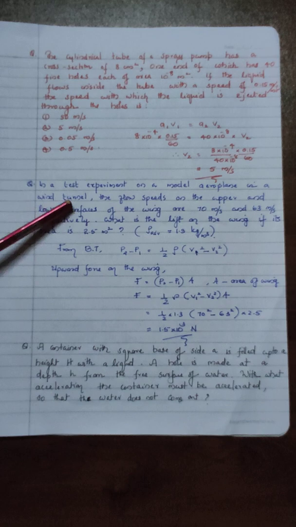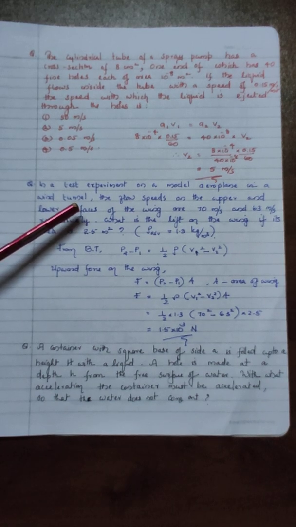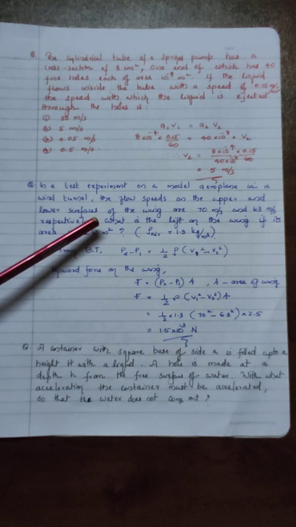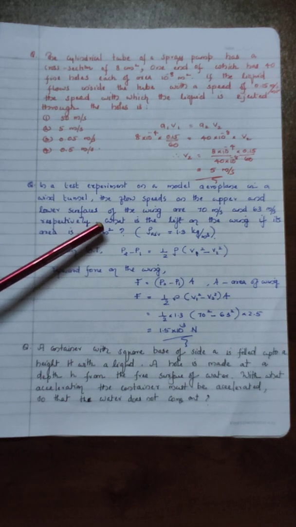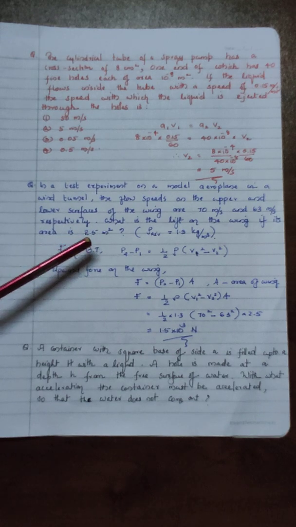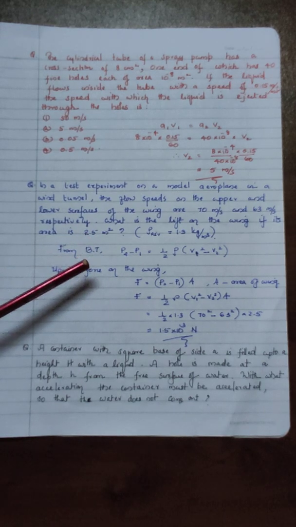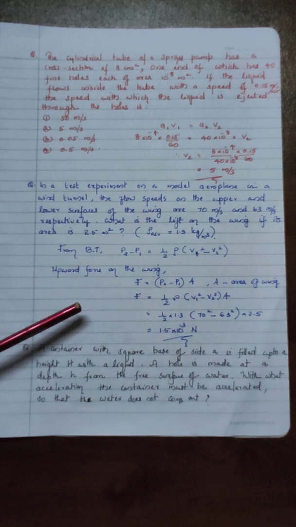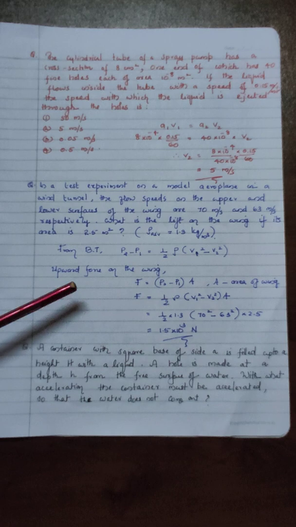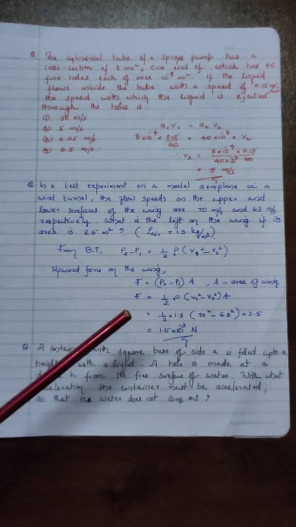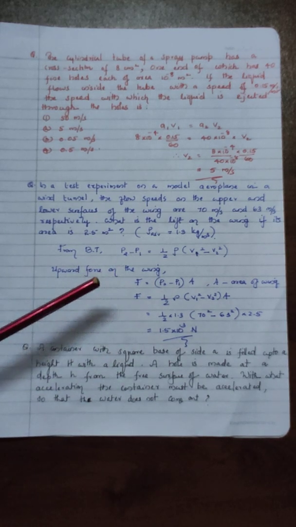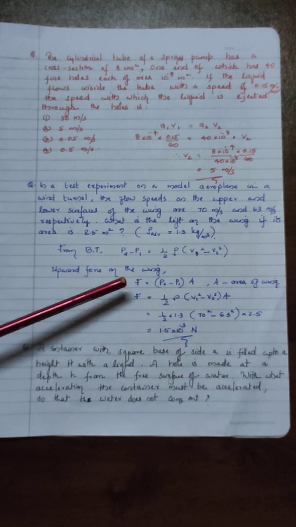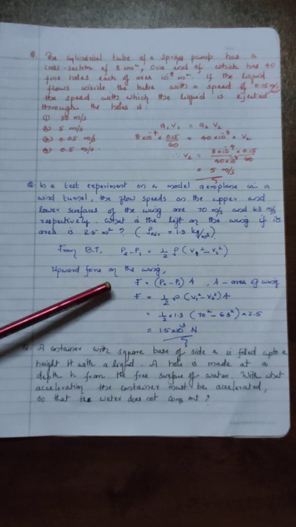In a test experiment on a model aeroplane in a wind tunnel, the flow speeds on the upper and the lower surfaces of the wings are 70 and 63 meter per second. Then what is the lift on the wing if its area is 2.5 meters square? If we just apply that the aeroplane is at a height h and apply Bernoulli's theorem, we can write it for the upper and the lower part using the concept P2 minus P1 equals half rho into V1 square minus V2 square.